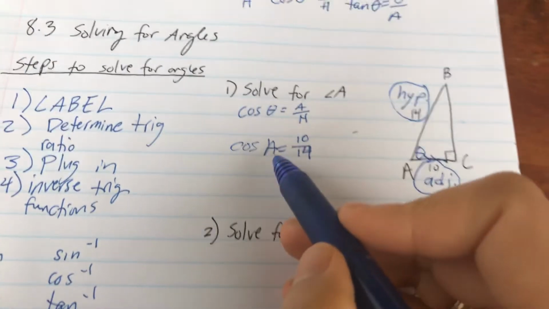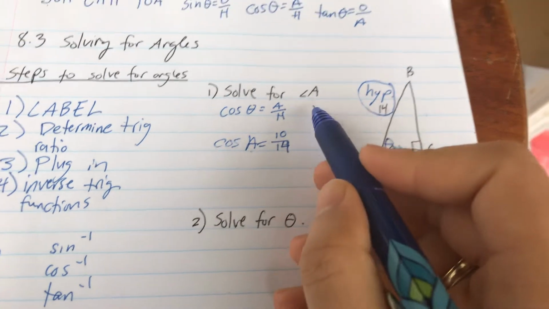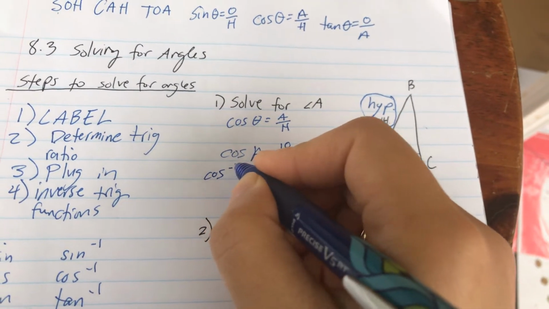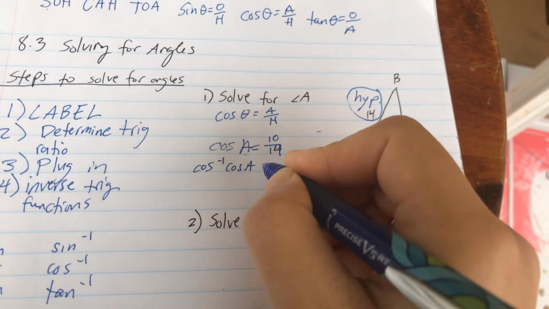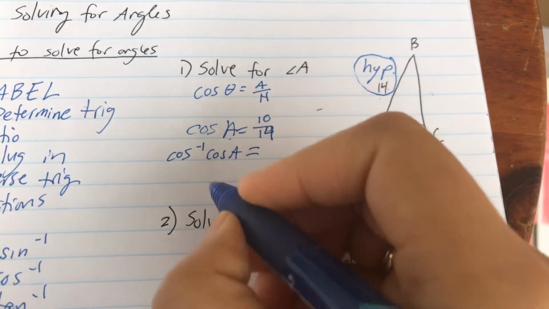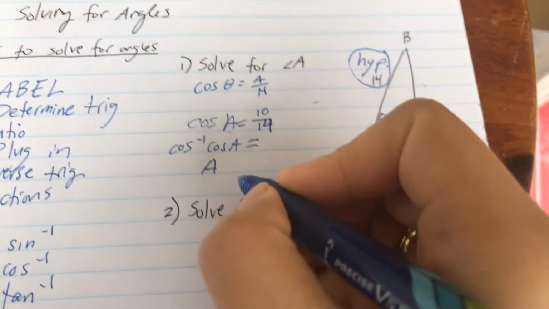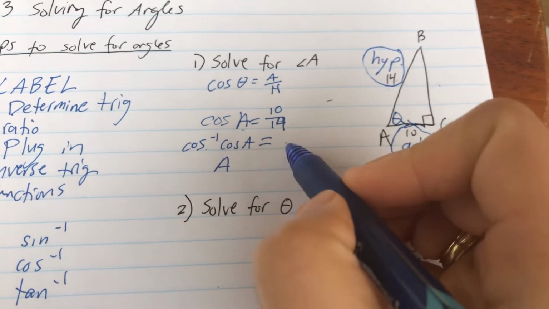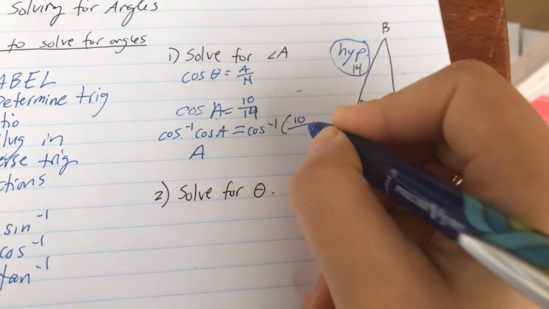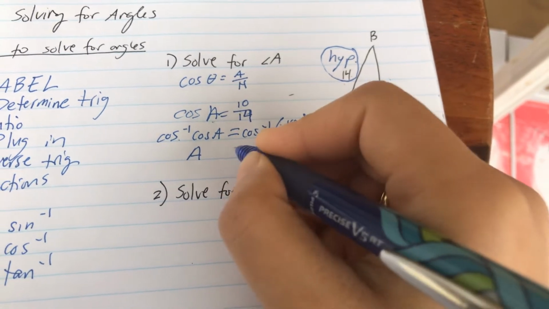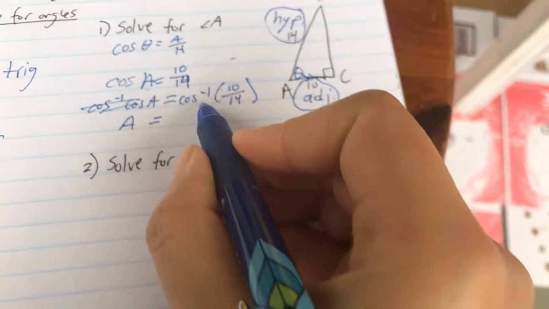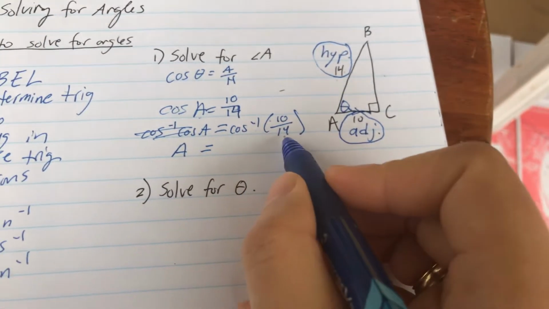So what that means is, in order to isolate this A, because remember that's what we're solving for, we have to take the inverse cosine of this side. That will cancel out the cosine function and leave us with A. But you learned from algebra that what you do to one side, you also have to do to the other side. So I also have to take the inverse cosine of this side. On this side, I'm just left with A. This side, we can actually plug into our calculator.